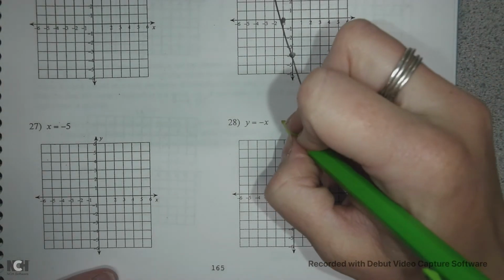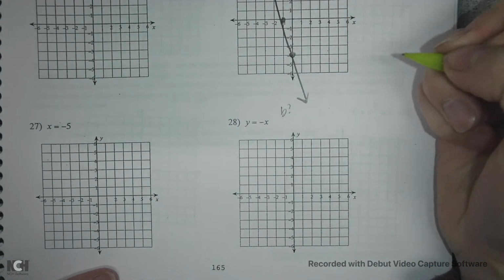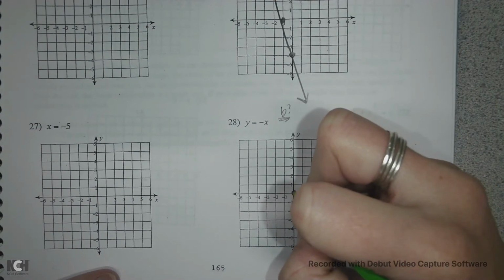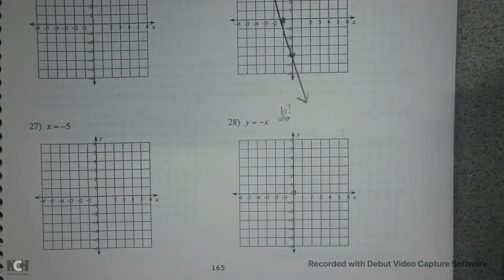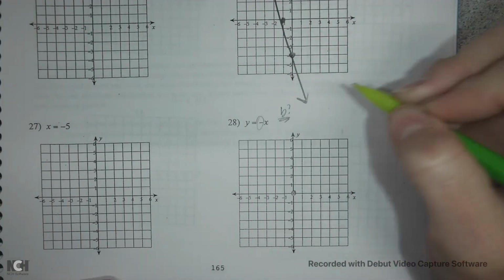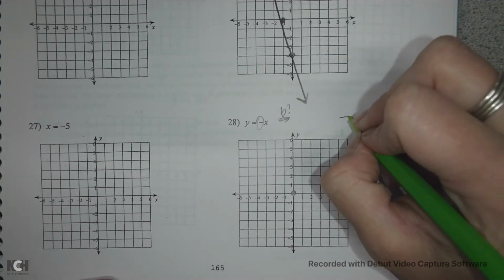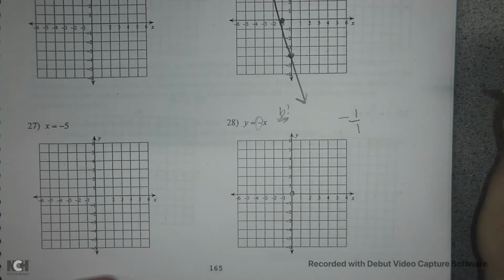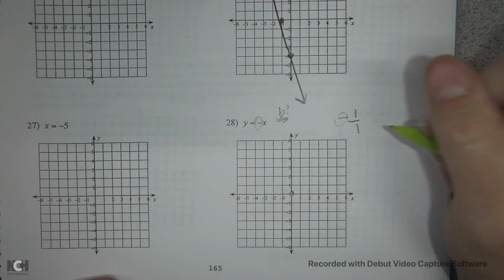Okay, so I don't have a B. If I don't have anything, then I have nothing. So we start at 0. That's where we begin. My slope, well, what number is in front of x? It's a -1, and not just a -1, but a -1 over 1. So it's decreasing and it's 1 over 1.